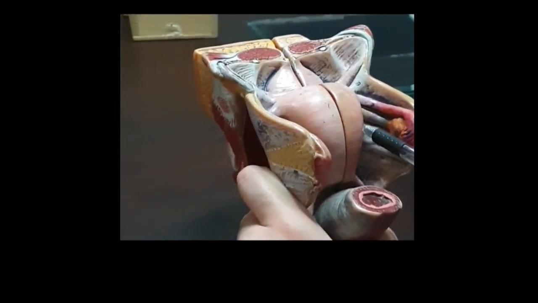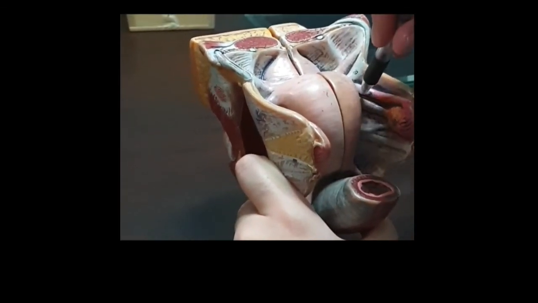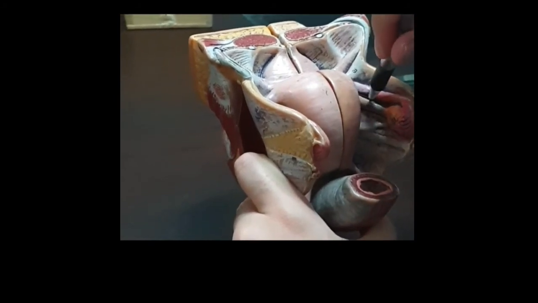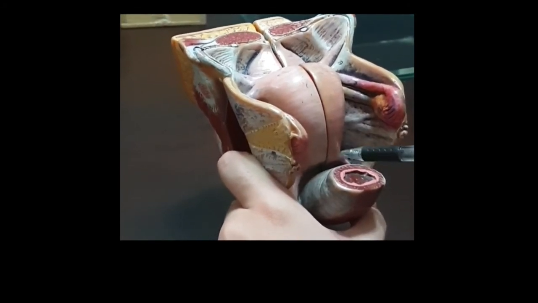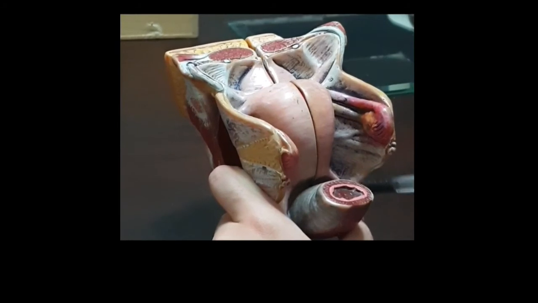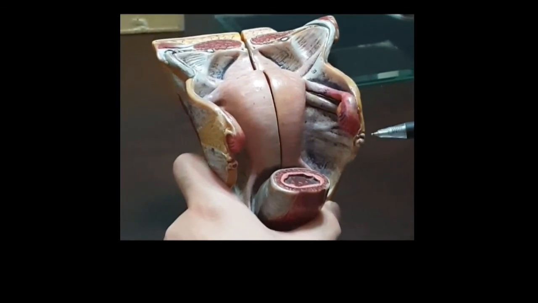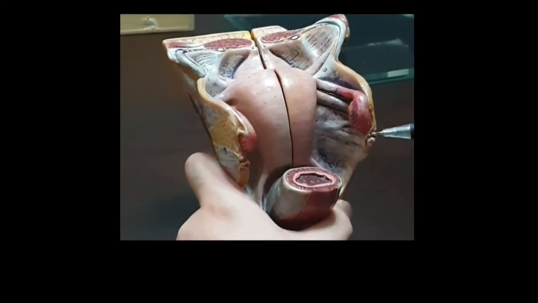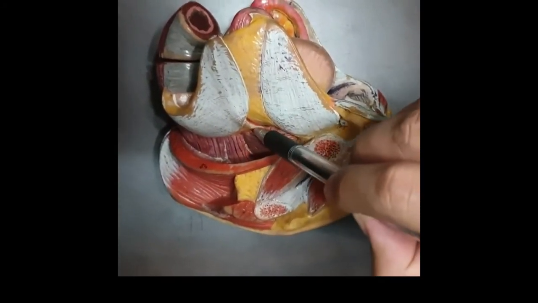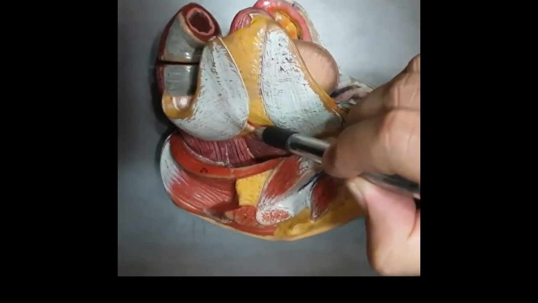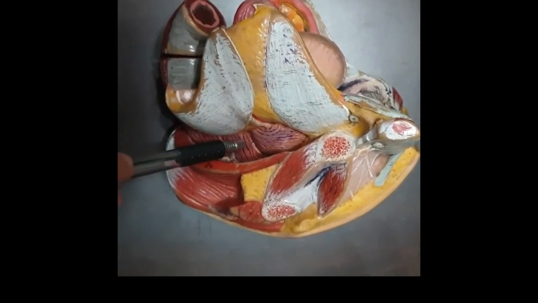This is the mesometrium of broad ligament, and this is the mesosalpinx of the broad ligament. This is the uterosacral ligament. Uterosacral ligament. This is the uterine artery, and this is the ureter. Uterine artery and ureter. This is the urinary bladder. This is the ureter. This is the rectum, and this is the vagina.